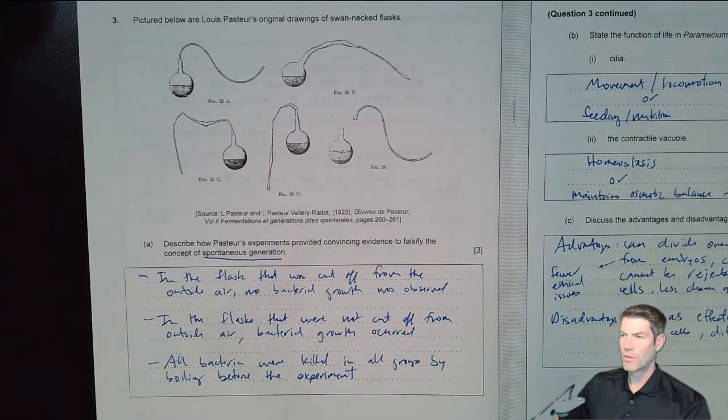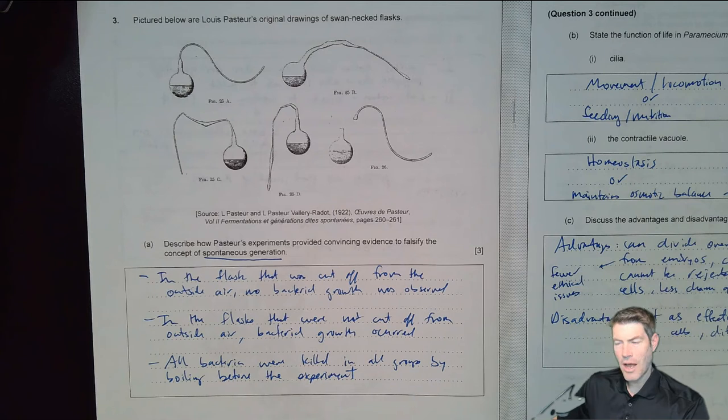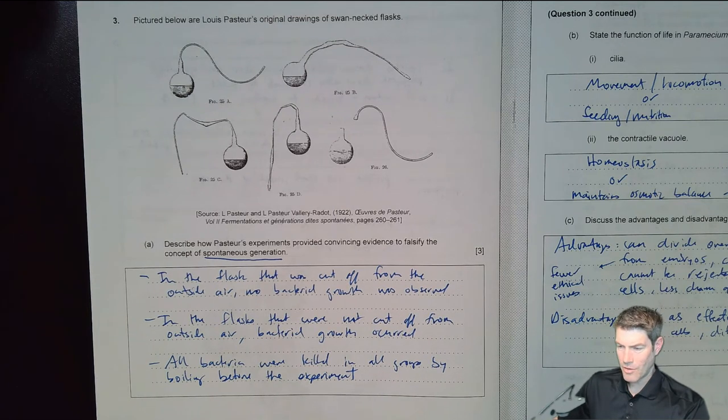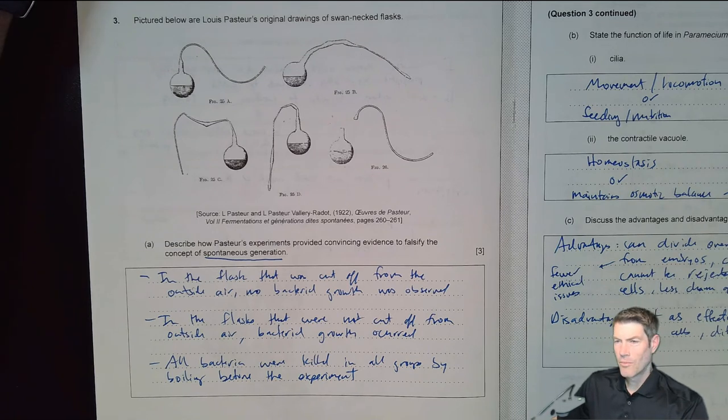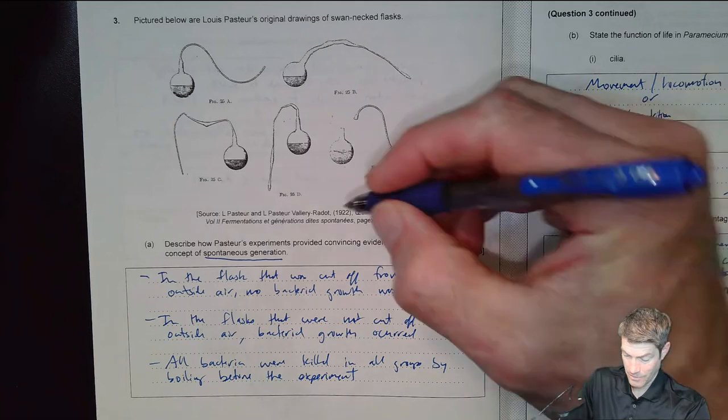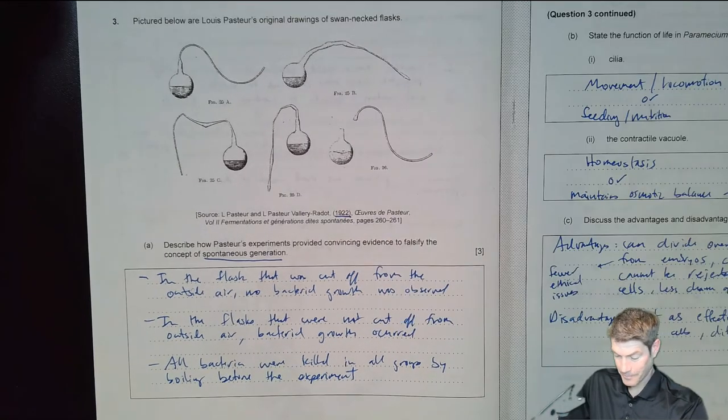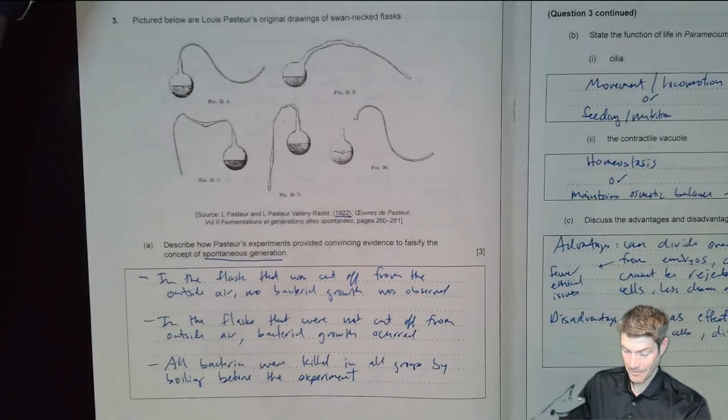A lot of people really thought that life just popped out of nowhere, that a bunch of dirty rags would create mice, or flies would just pop right out of poop. We all know how that happens now, but it really was a question 200 years ago. Actually, here's 1922. Okay, just 100 years ago.